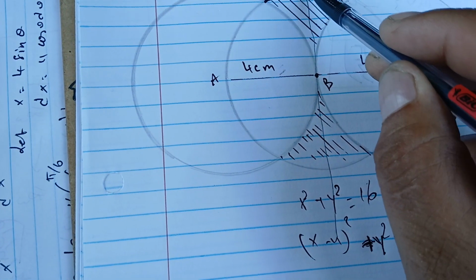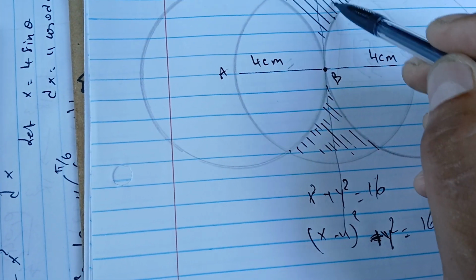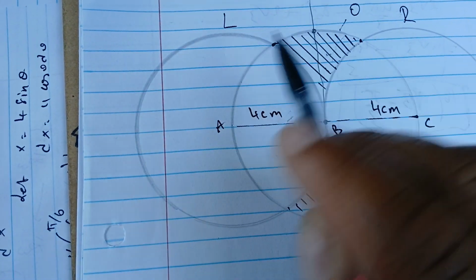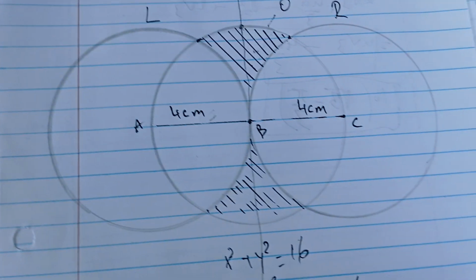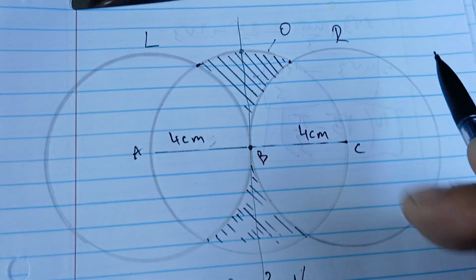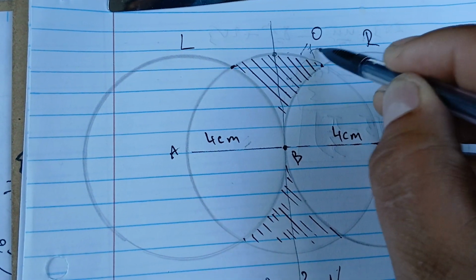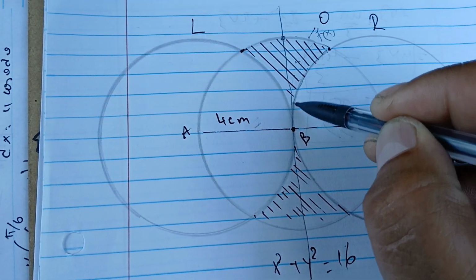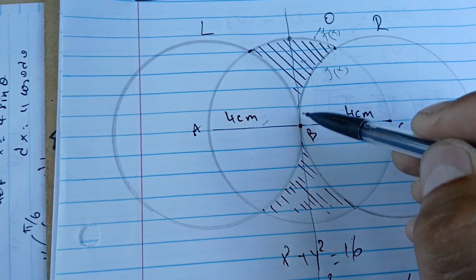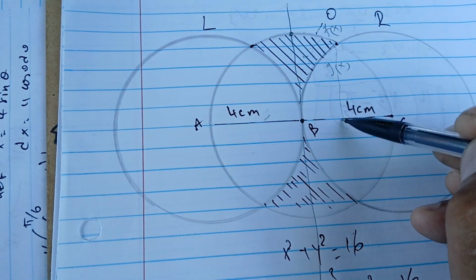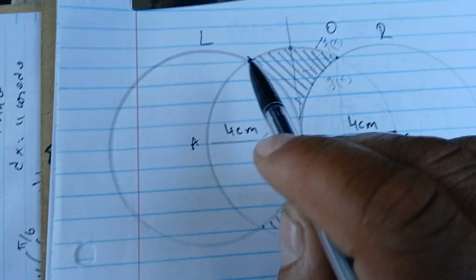So we're just going to find this area here and multiply it by 4. To do that, we find this function, we're going to call it f of x, and this one g of x, and the area here is the whole area under f minus the area under g, so we get this area.